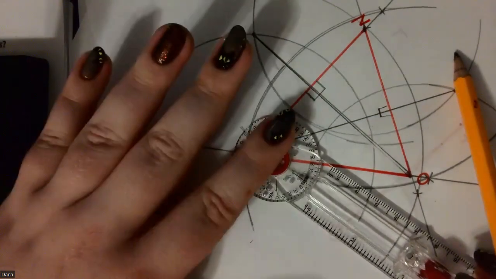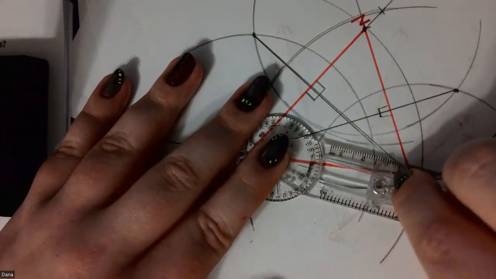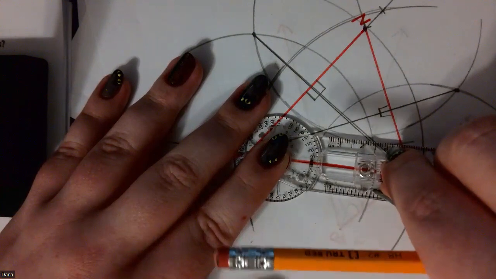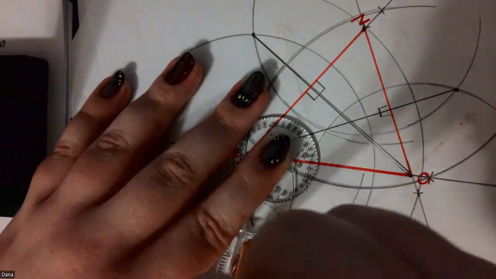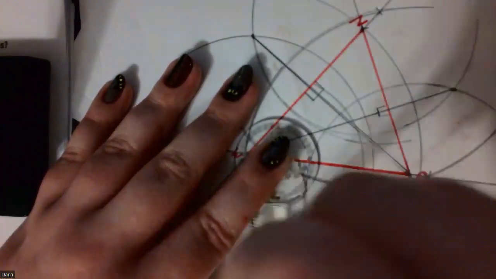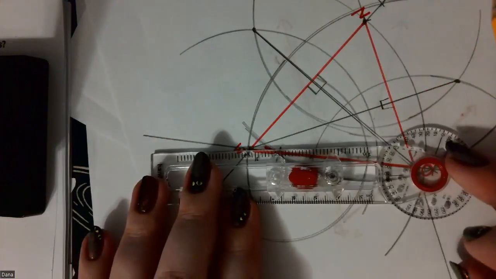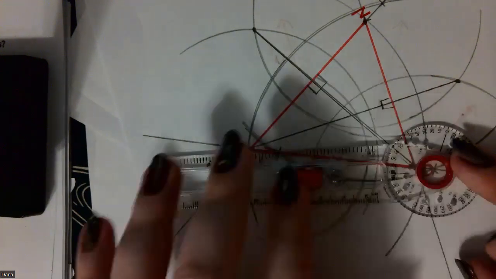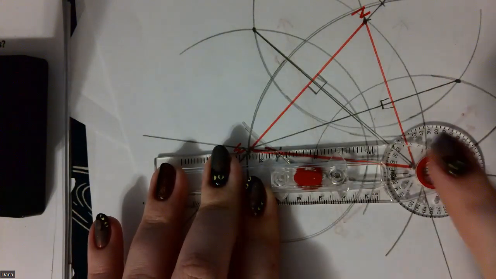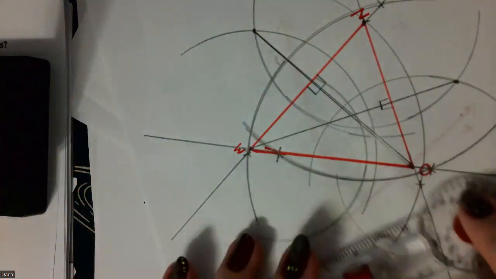So let's put our compass on the vertex. I'm going to make sure my distance is a little bit more than halfway. Lock it. You're not changing it after this point. Once you create this arc, you do not change it again. And now we go to our second intersection point. Again, distance does not change. I'm going to use my opposite hand. Better grip on this.